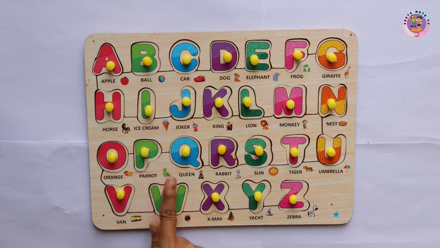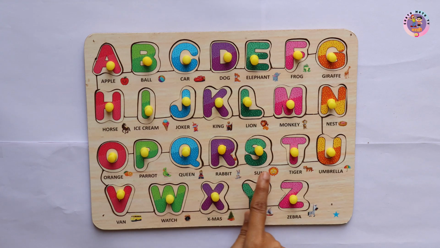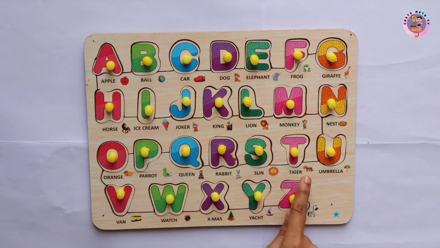P for parrot. Q for queen. R for rabbit. S for sun. T for tiger. U for umbrella. V for van. W for watch. X for Xmas tree. Y for yacht. Z for zebra.